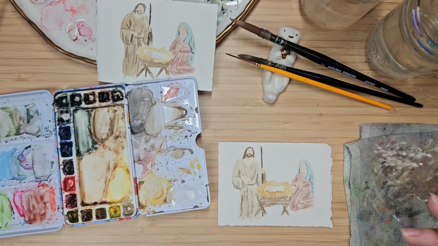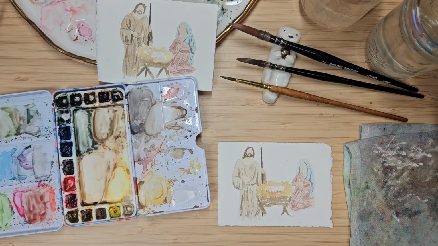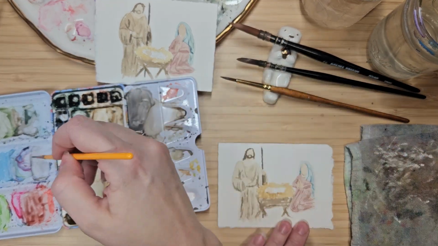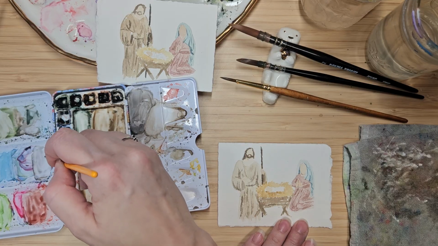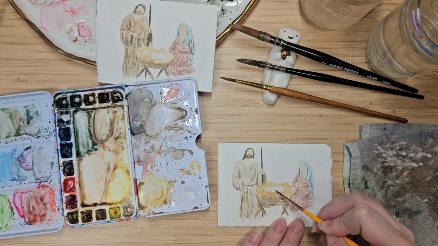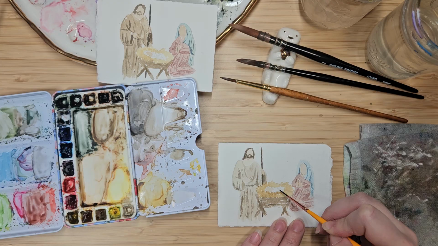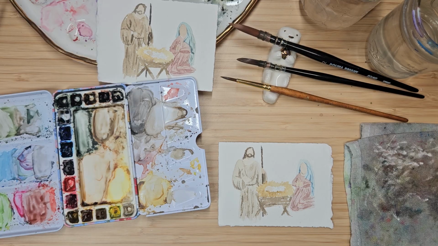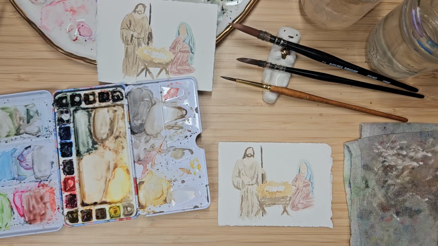But lastly, I am going to use a liner brush for this part just because it's a small area. We're just going to use a little bit of a gray, using either the Sodalite and the Sepia or something. And we're just going to draw in some little shadow lines so it looks like this is a blanket that's folded on the baby. Just kind of sprinkle them in there. You could go back and add some more details, a few details here to the hay and everything else, but this is the basics of our quick, rough, kind of loose nativity scene.